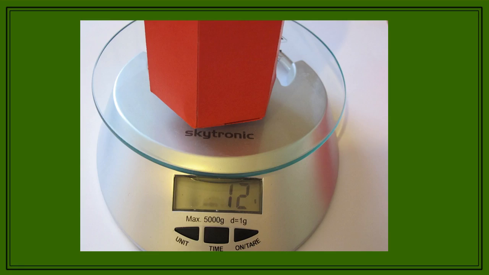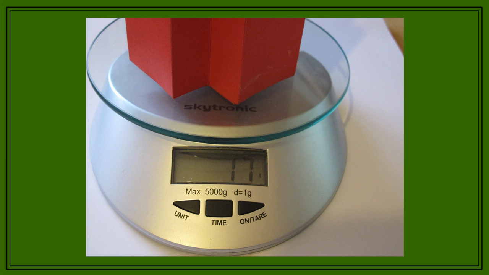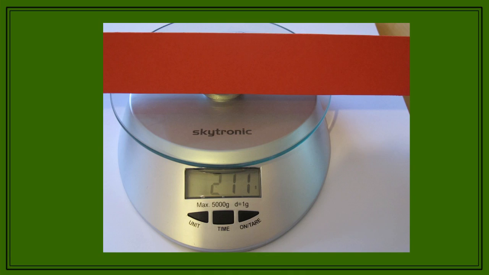Now here I have a pair of my trusty post office scales. These are for weighing letters and parcels. And if I set them to 0 and put my hexagonal prism on there, that weighs 12 grams. If I take my cross-shaped prism and put that on there, that weighs 17 grams. And if I put my trusty triangular prism on there, that weighs 211 grams. So, as I suspected, there is something very odd about this one, so let's have a look inside and see what we can find.